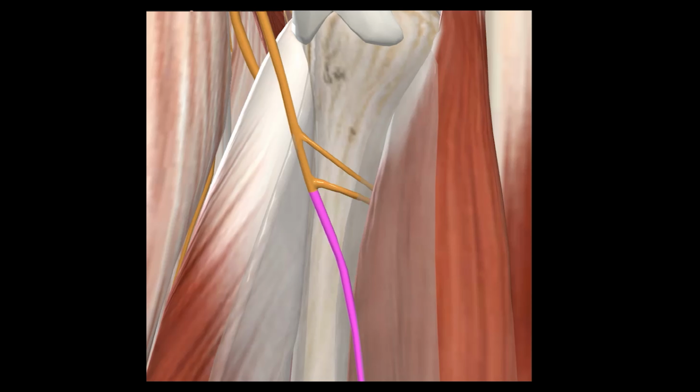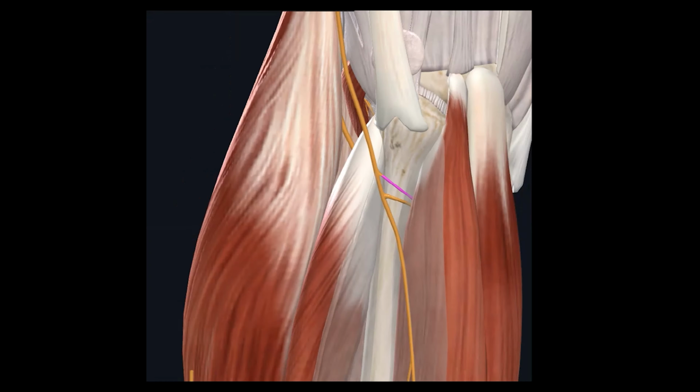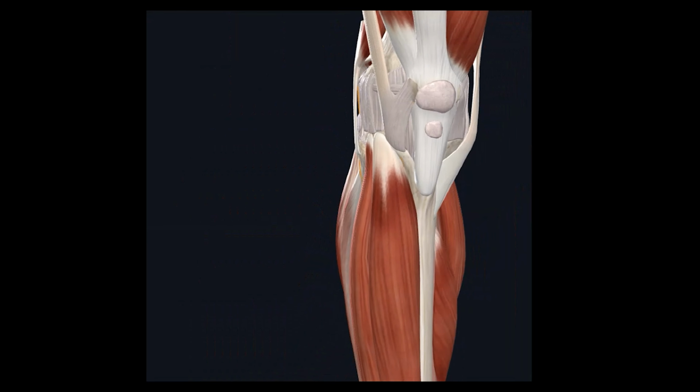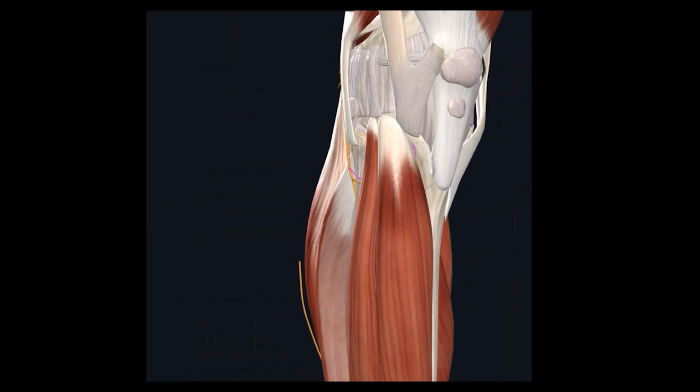We also have two other branches coming off. What I'd like to do first though is just reorientate ourselves slightly and remove some more muscles so we can see what is going on.